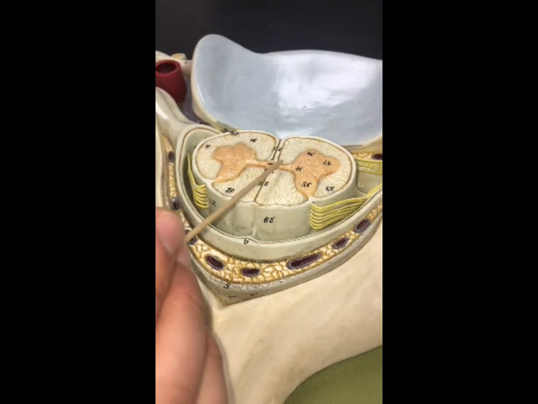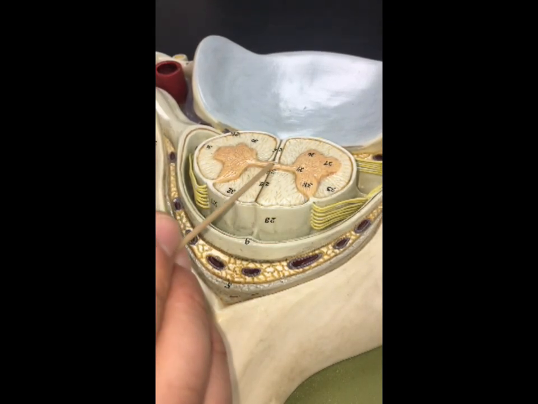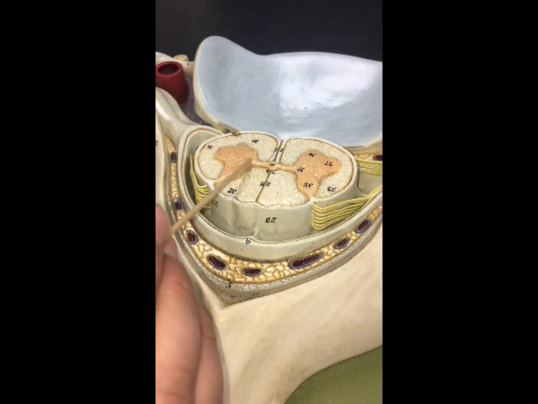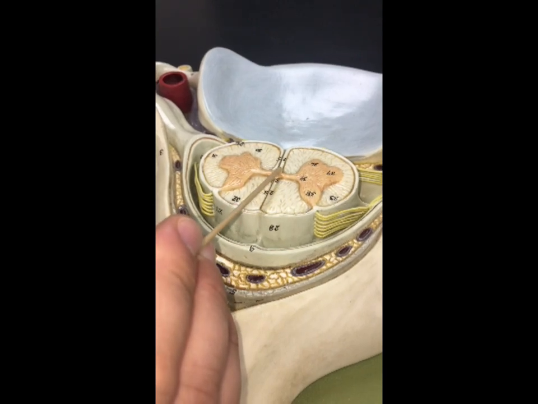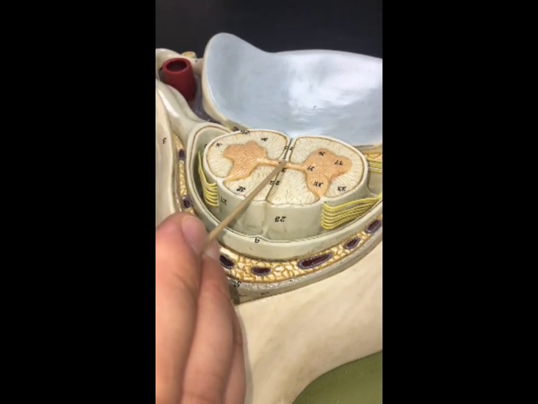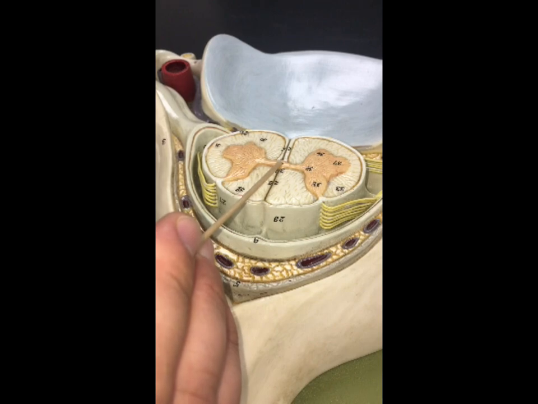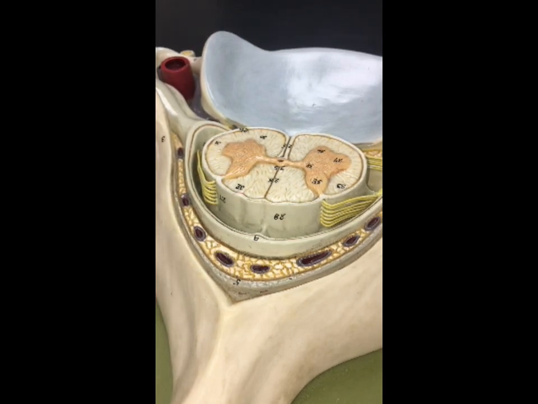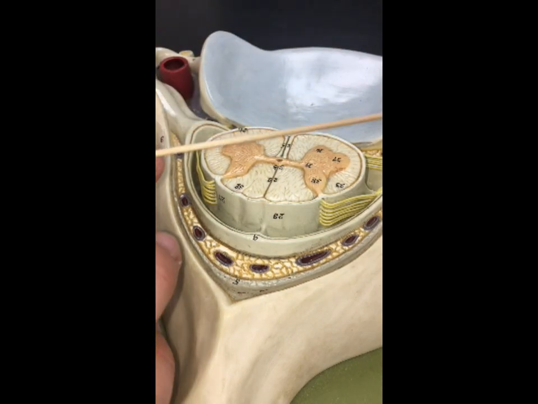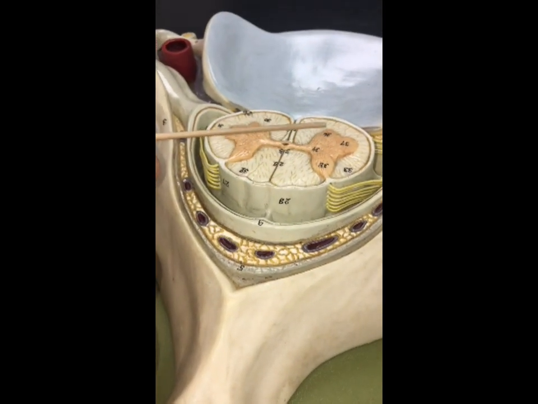Then you have the gray commissure right here, that's connecting the two parts of the gray matter on either side of the spinal cord. And you see there's a central canal lined by ependymal cells right there in the center of the gray commissure. There's multipolar neurons in this gray matter. So review the models of the multipolar neurons to know how those are supposed to look. And also I'll be doing a video on a slide of a multipolar neuron, but we're not going to be able to see this in this model.